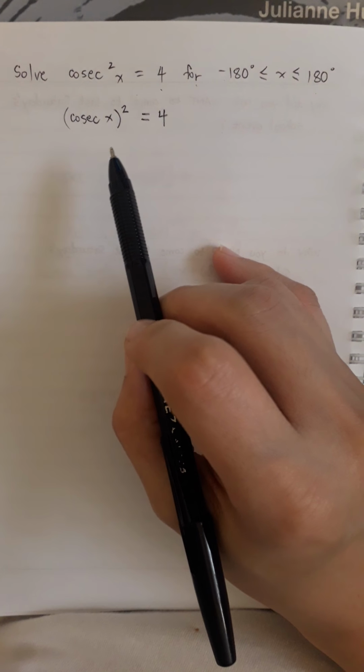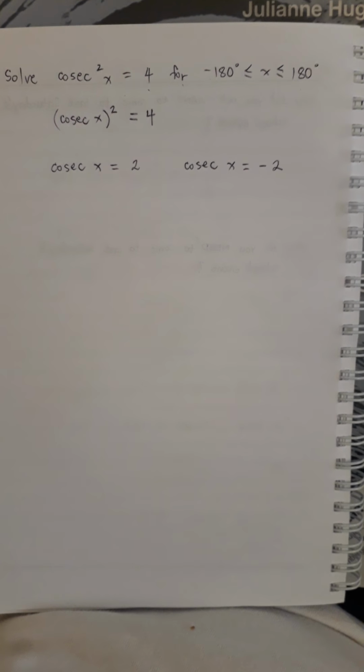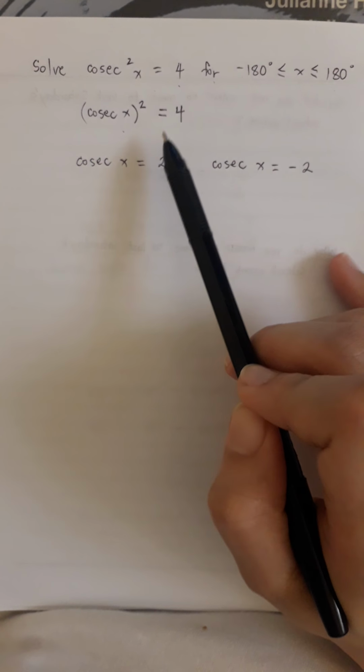This means that there are two values for cosecant x, and those are 2 and negative 2.